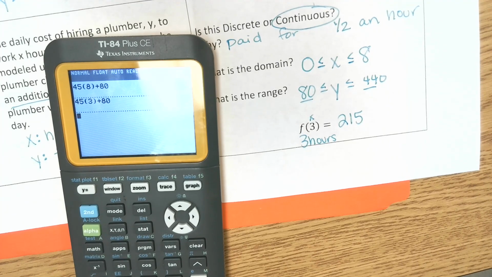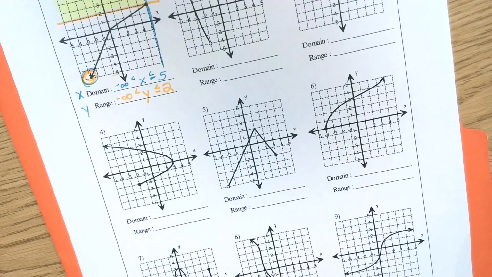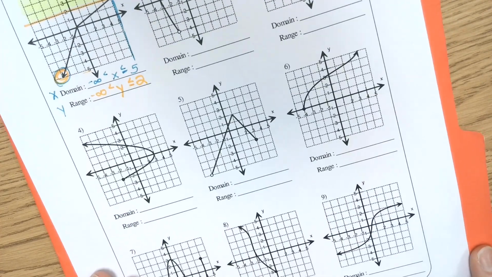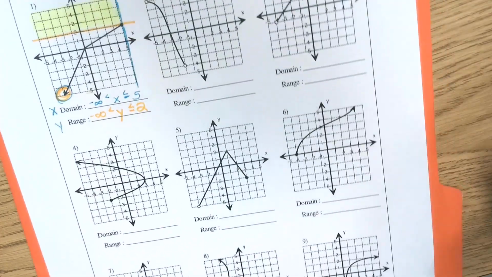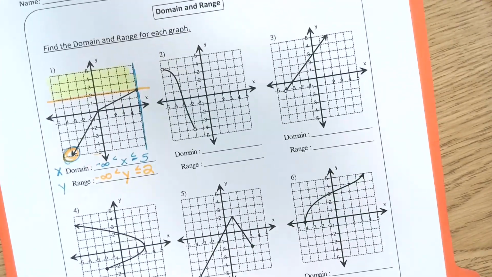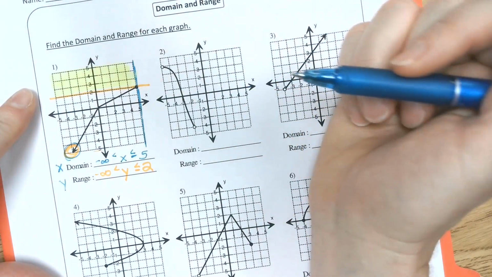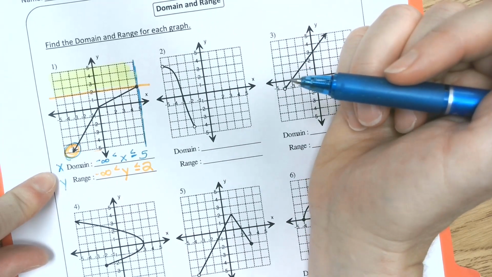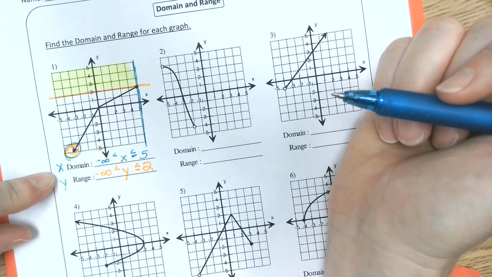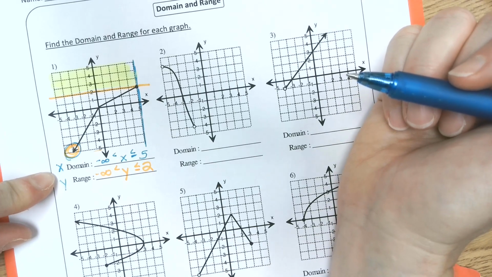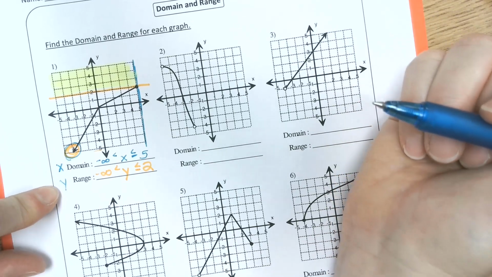Okay, go ahead and glue this in. Let's look at the worksheet from the last lesson. I have the first one done for you. Don't forget that domain is x and only x, and range is y and only y.